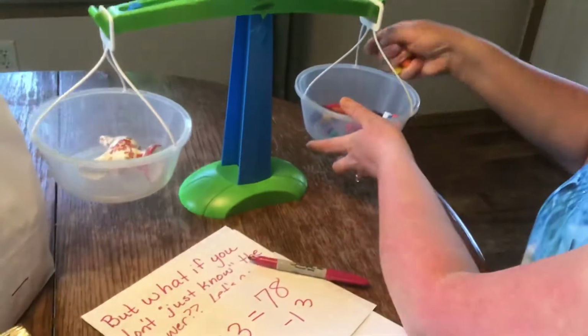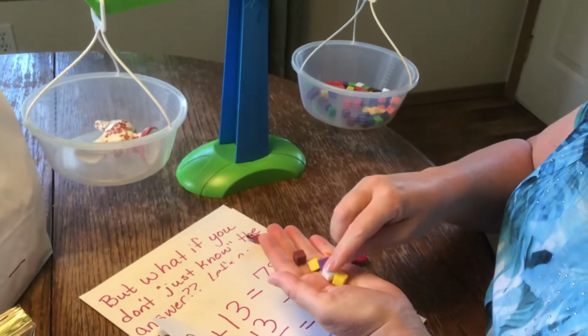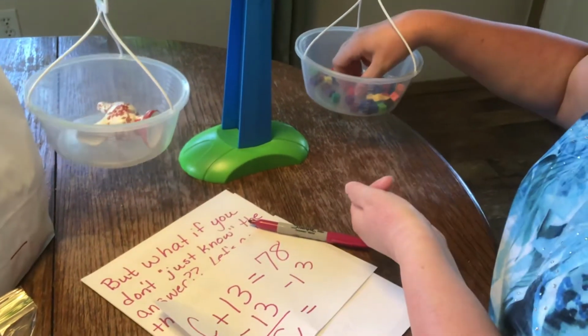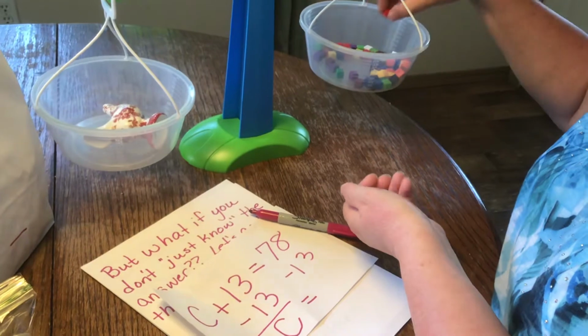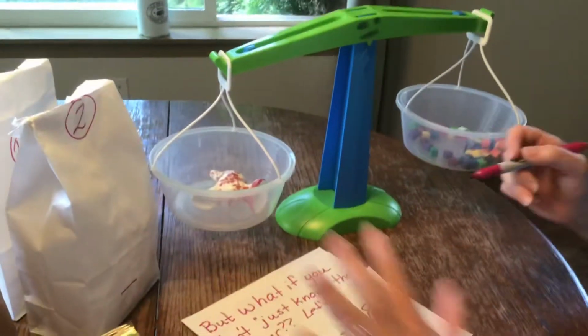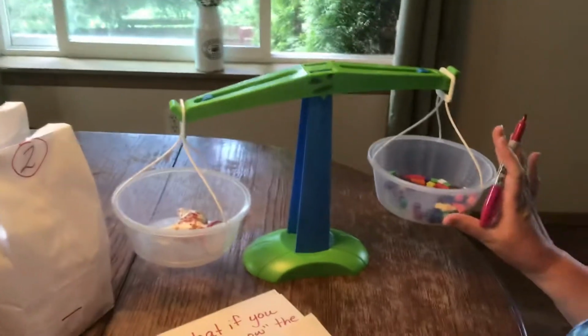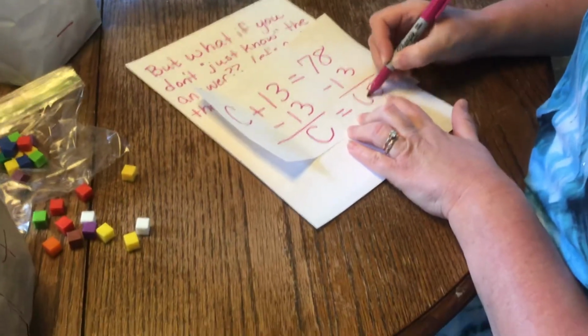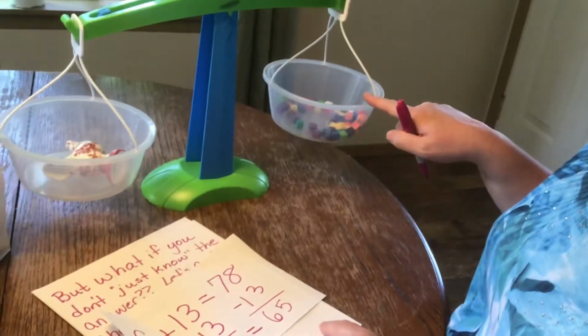There's 5, 6, 7, 8, 9, 10, 11. Again, not a precision instrument, we're okay. So I took 13 out of this side, I take 13 out of this side, and then we achieve balance. So that chicken weighs 65 blocks.